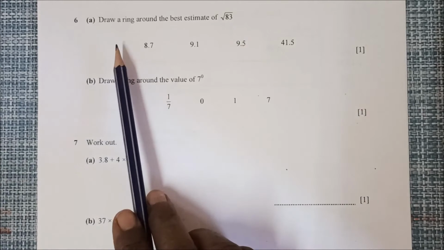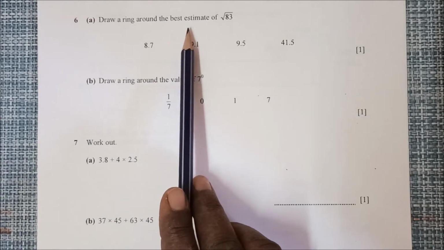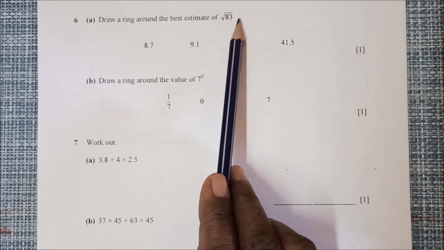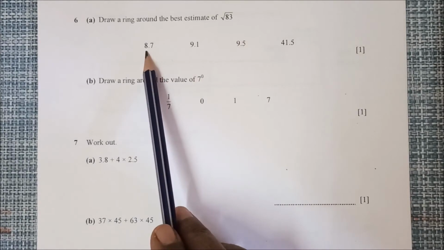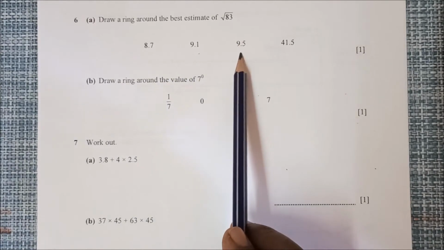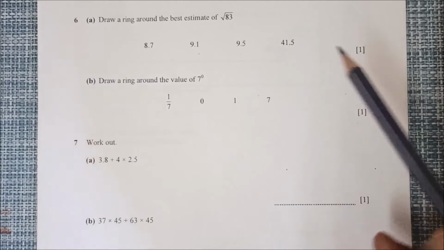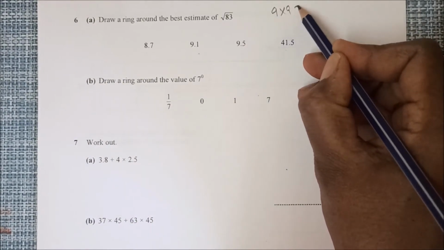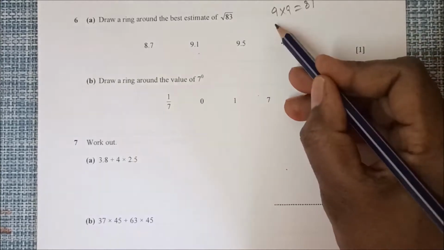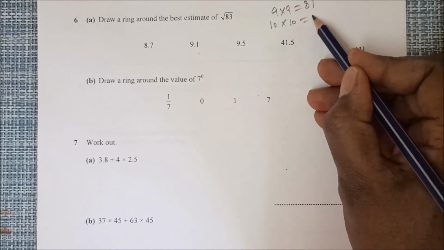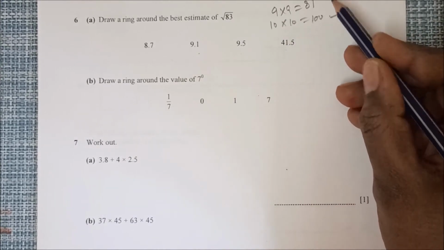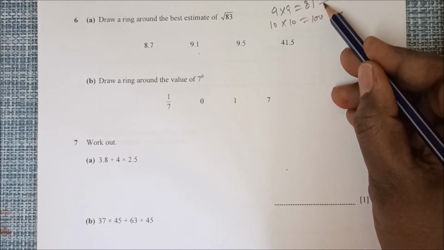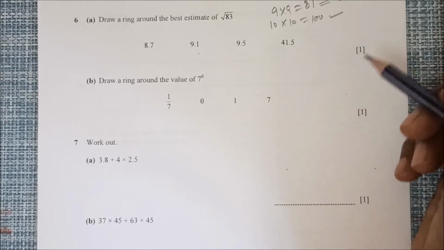Number 6. Draw a ring around the best estimate of square root 83. Options are 8.7, 9.1, 9.5 and 41. So we all know that 9 times 9 is 81. So the next number is 10 times 10 is 100, so this is too far. This 81 is closer to 83.